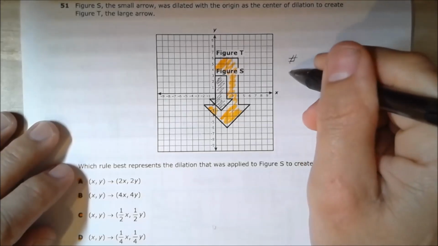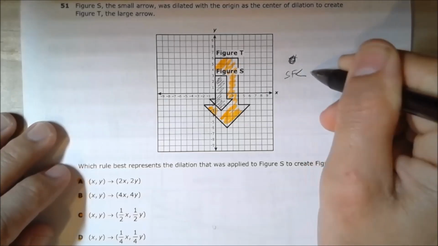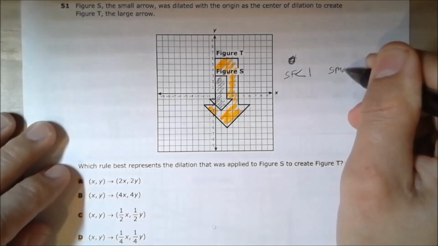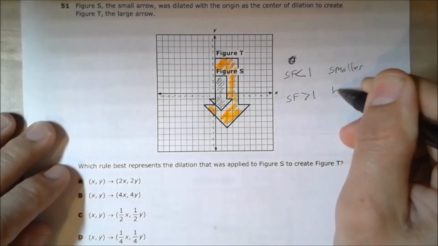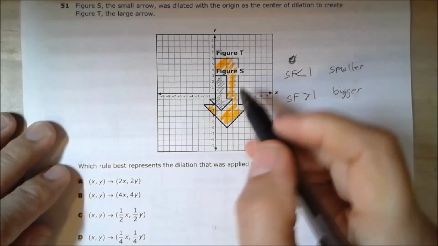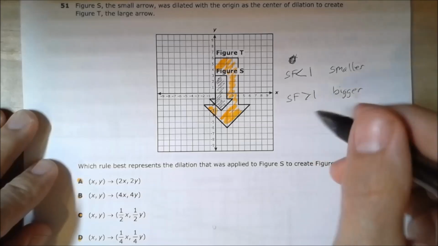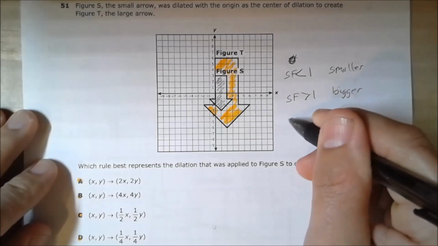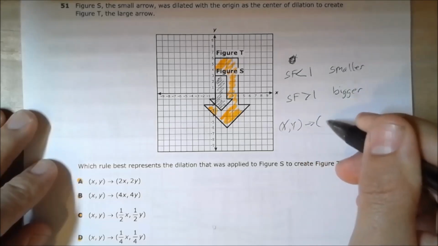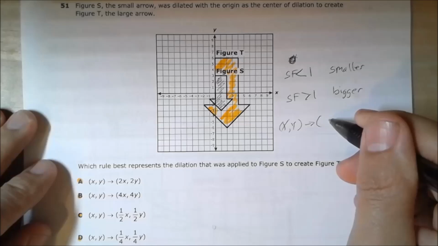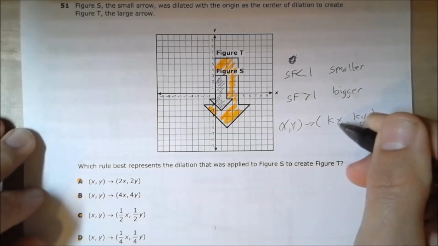So with that being said, remember that rule where I said that if there is a number, a scale factor, I should say, that's less than 1, it makes it smaller. And if the scale factor is greater than 1, it makes it bigger. Well, going from this small arrow to this big arrow, we know the scale factor had to be greater than 1. So we're going to be looking for a rule that says x and y, and it's going to have some number greater than 1. So kx and ky, and k is going to be a number greater than 1.